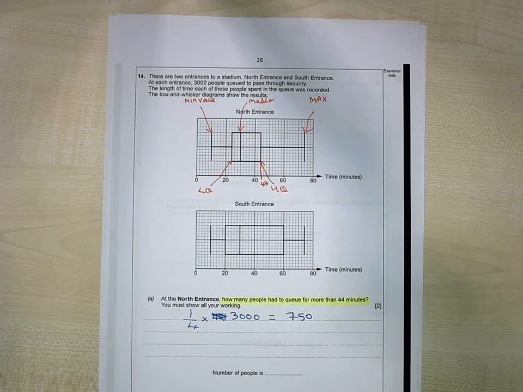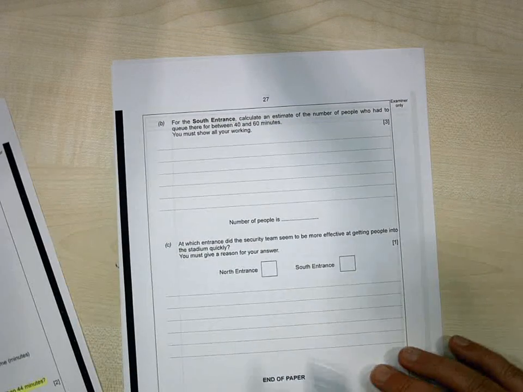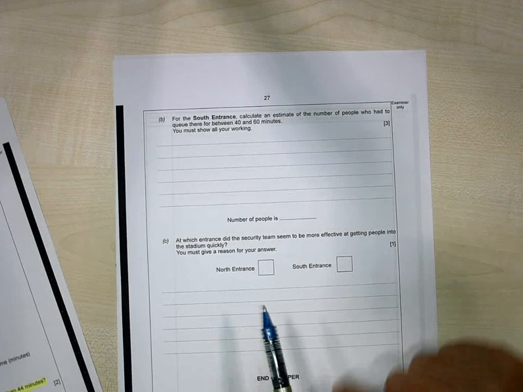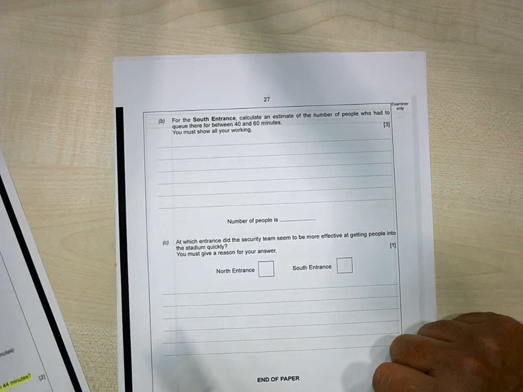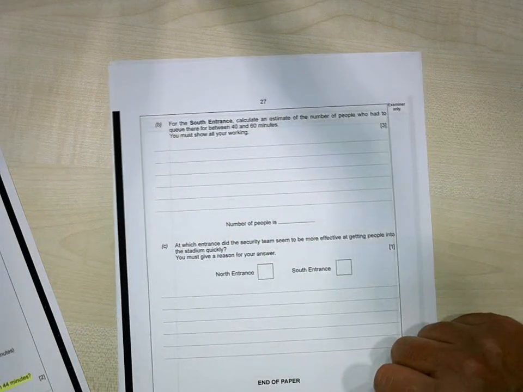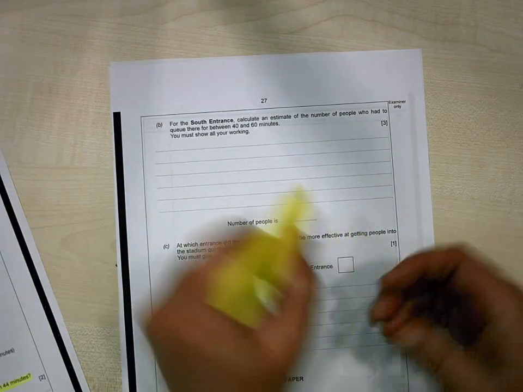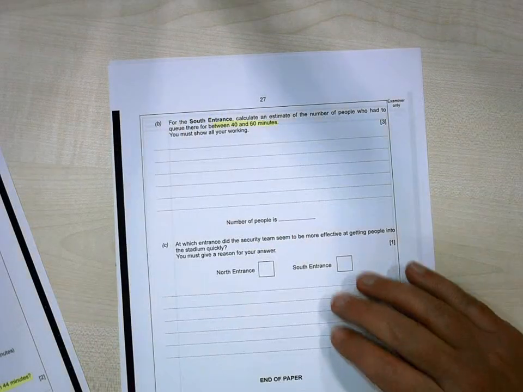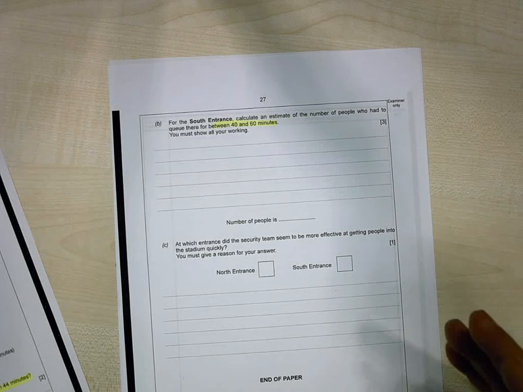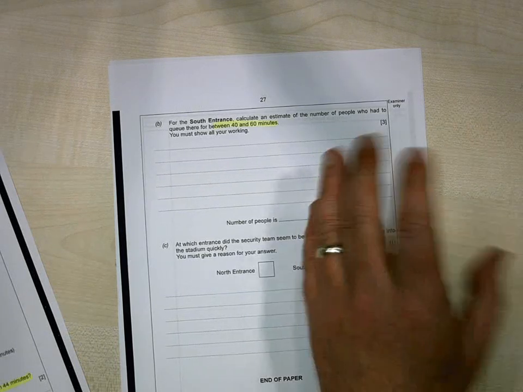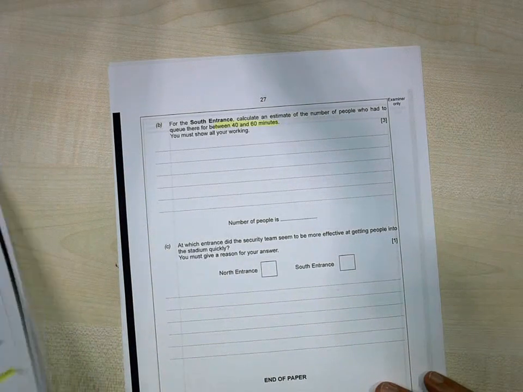What's next? For the south entrance, calculate an estimate of the number of people who had to queue for between 40 and 60 minutes. Remember now, we're at the very end of the B grade. We're wobbling between B and A. So this is part of the nastiest bit of the paper.